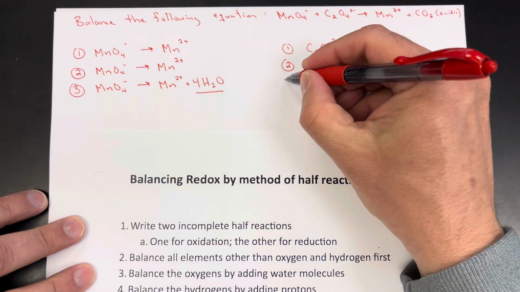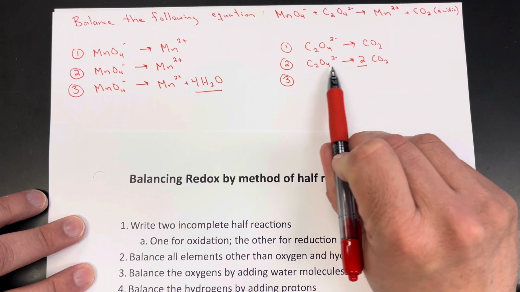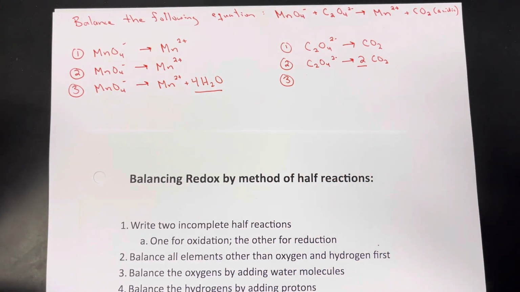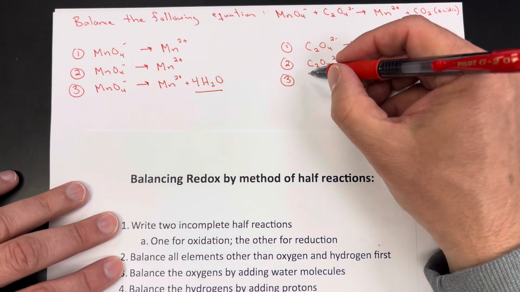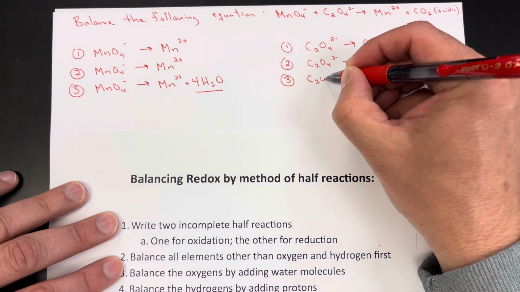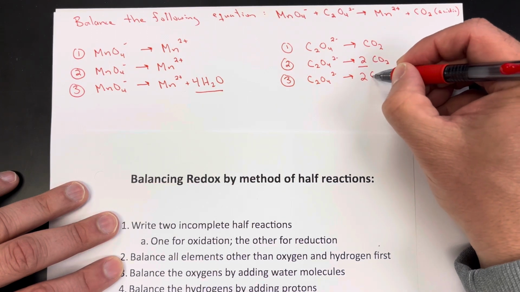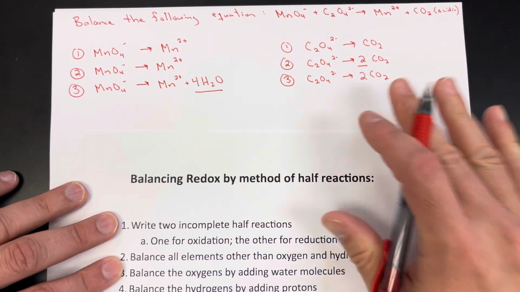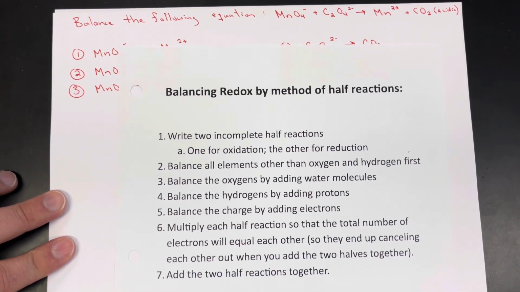I'm going to do the same thing in step 3 down here, but look, I have 4 oxygens and 4 oxygens. I don't need to add any water molecules on the carbon side because the oxygens are already balanced when I added that 2 in that last step. So no water molecules are needed on the right-hand side.